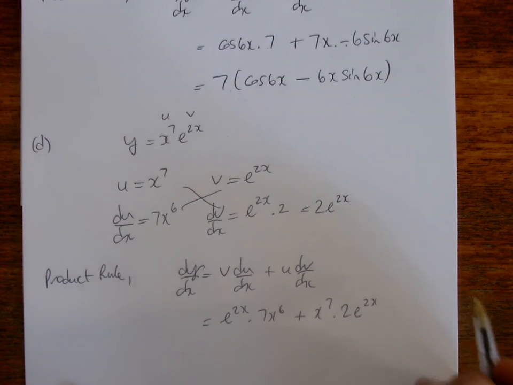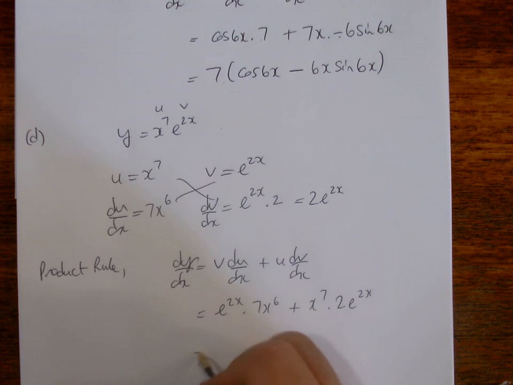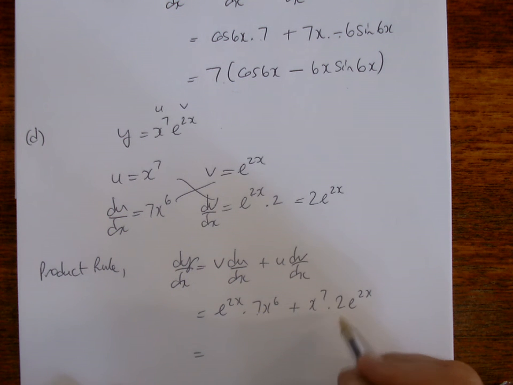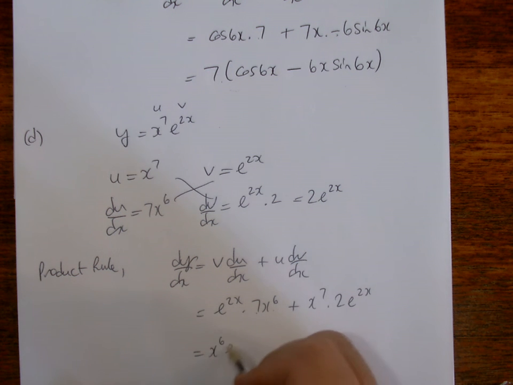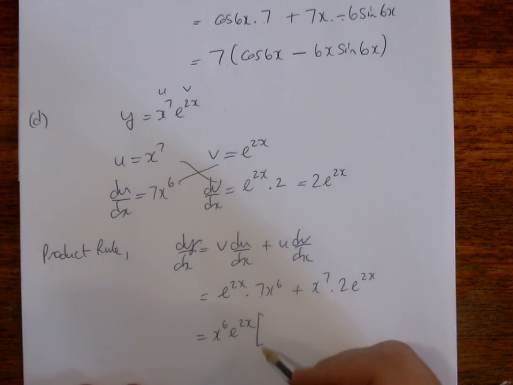Okay, so when it comes to factorizing there, well, 7 here and 2 there, so there's no common factors with the numbers, but x to the 6 is a common factor because it goes into both, and also e to the 2x. Okay, let's have a square bracket. So we factorize that out.